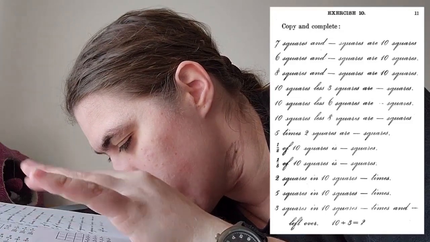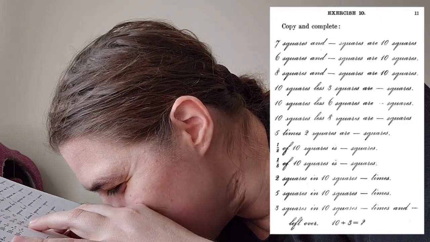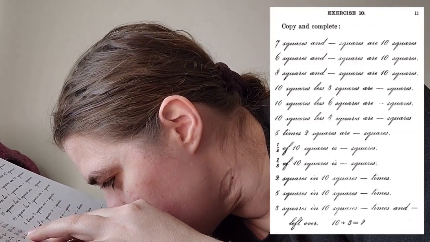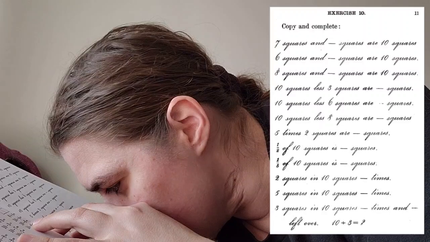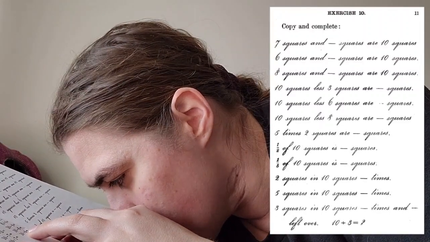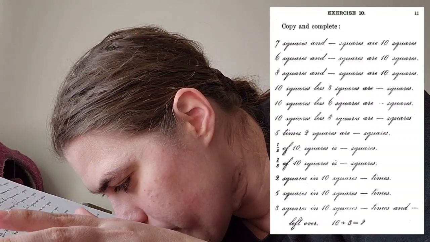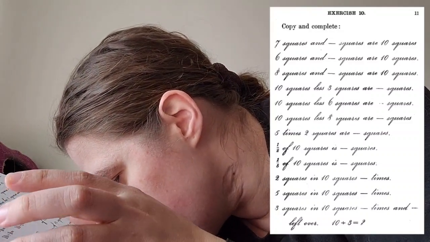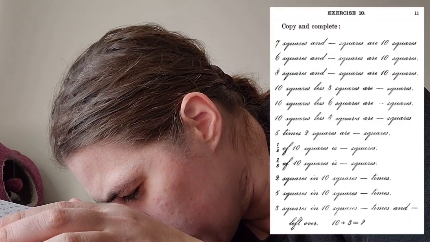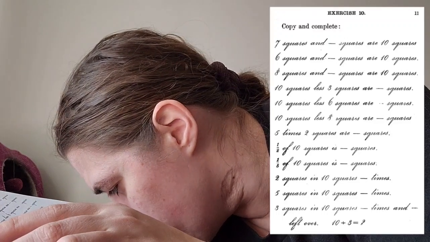Okay, next problem. That was a hard one. 2 squares in 10 squares blank times. 2 squares in 10 squares 5 times. 5 squares in 10 squares 2 times. 3 squares in 10 squares.